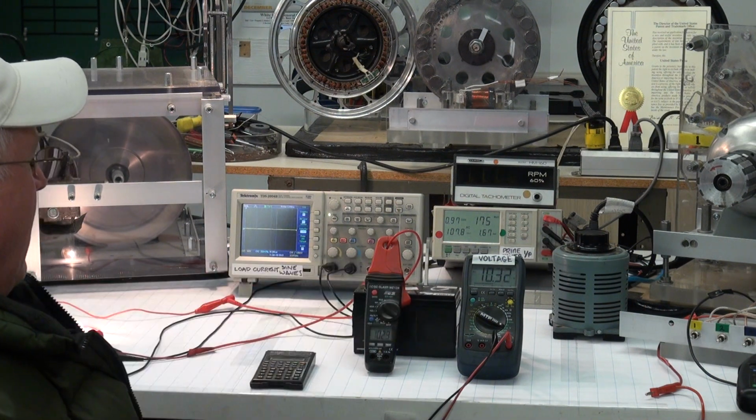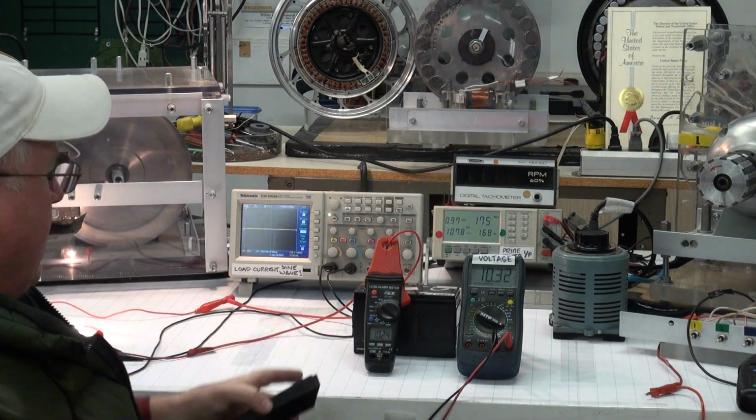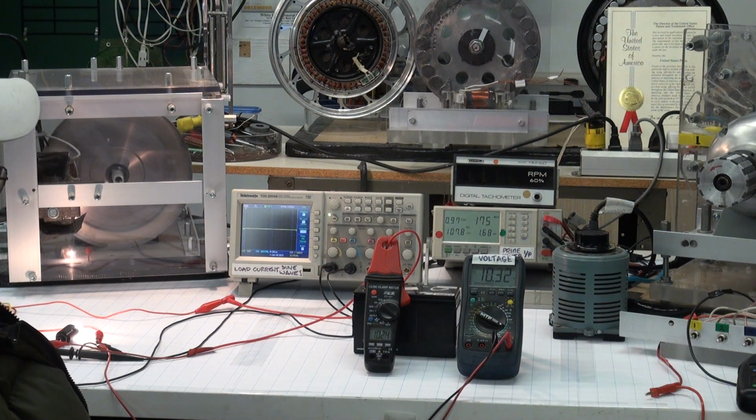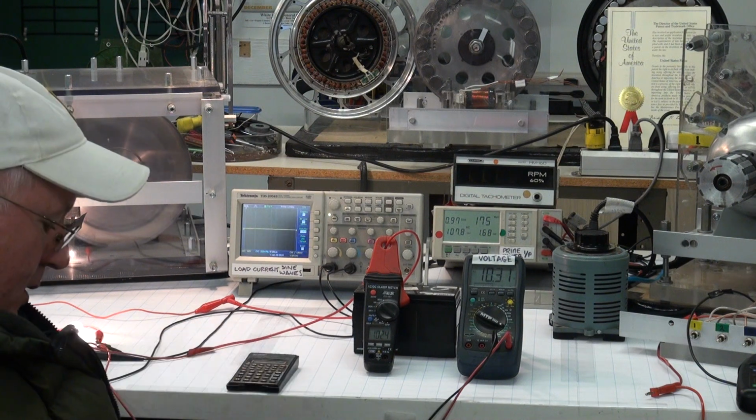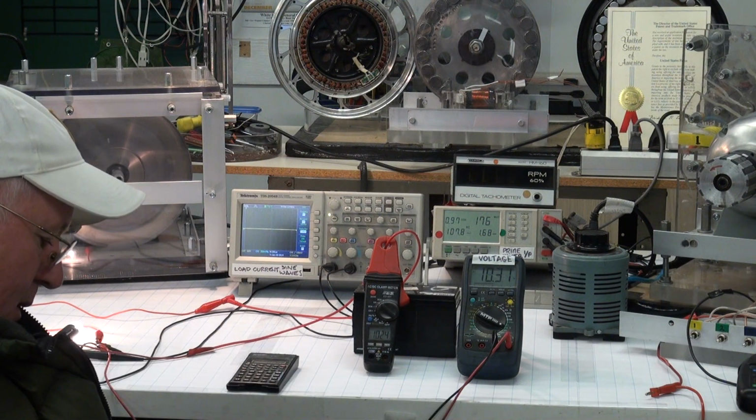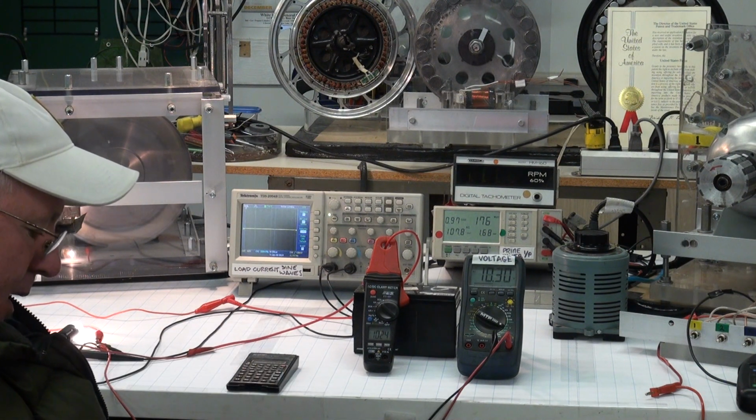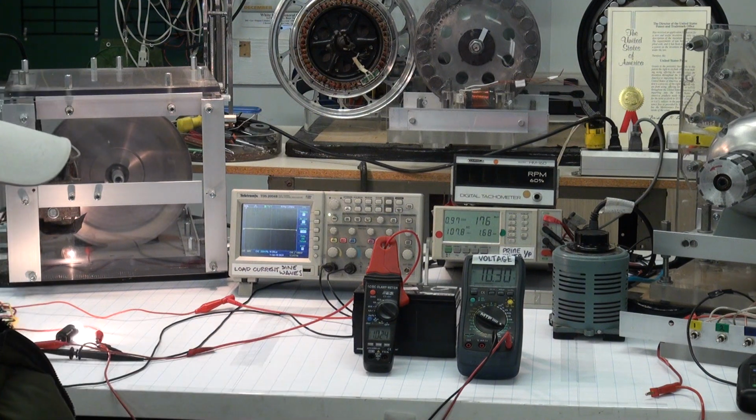And our output to our load is 10.5 watts.